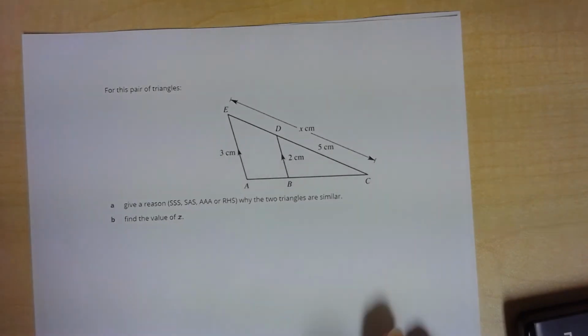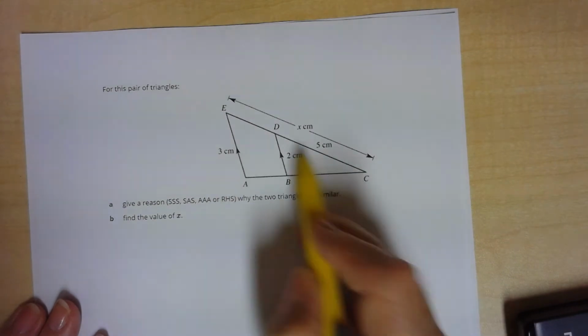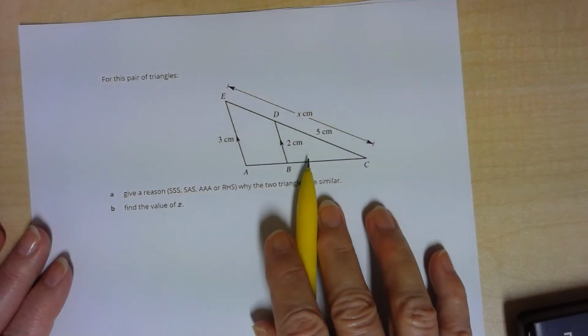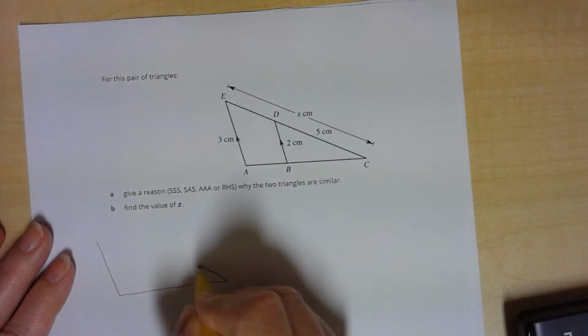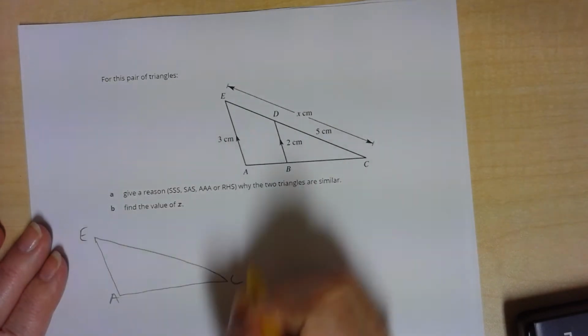So I have a pair of triangles. Can you see the two triangles? There's this big one and this little one. And it says give a reason. Well, before I can give a reason, I must split the triangles up. So it's not an option, you have to split them up. So here's the big one. It's EAC, it's the big one.